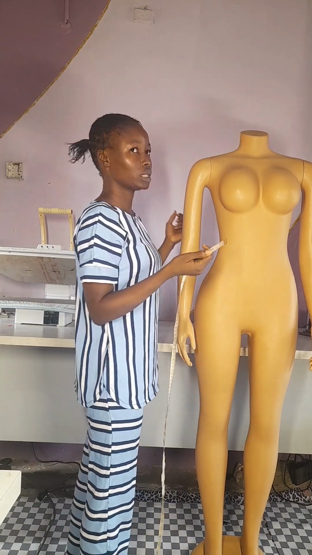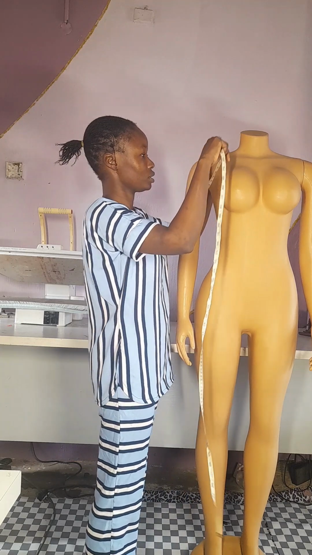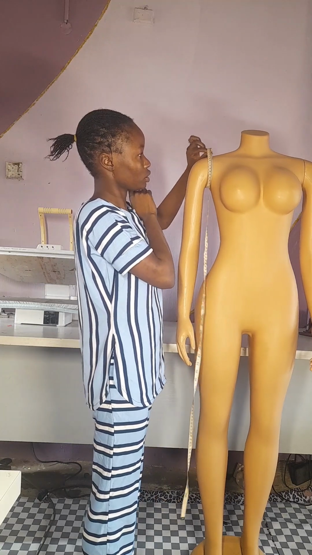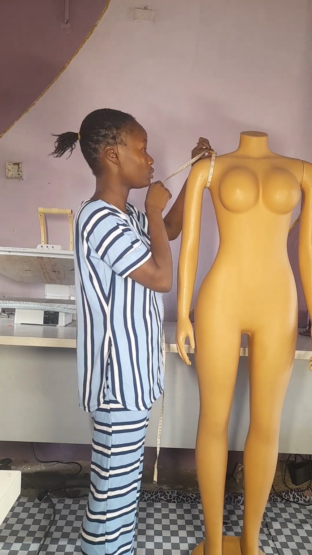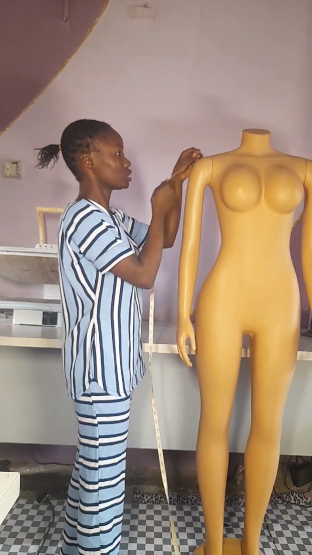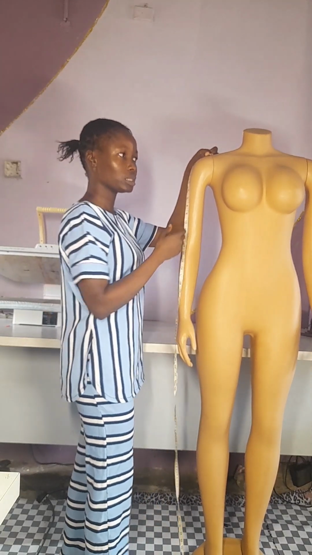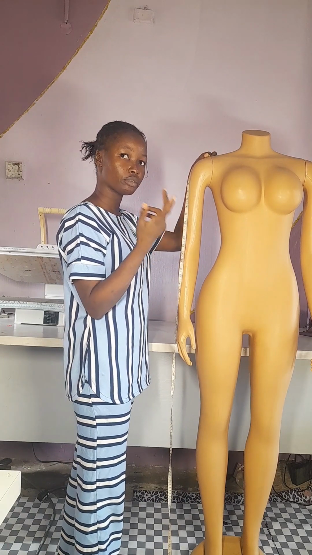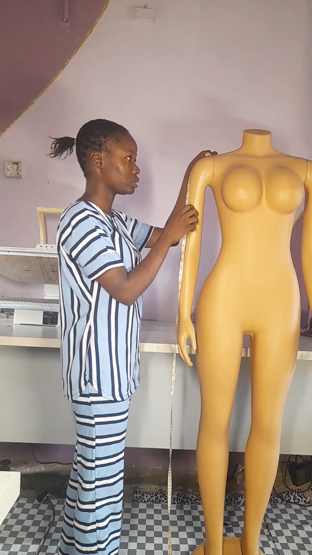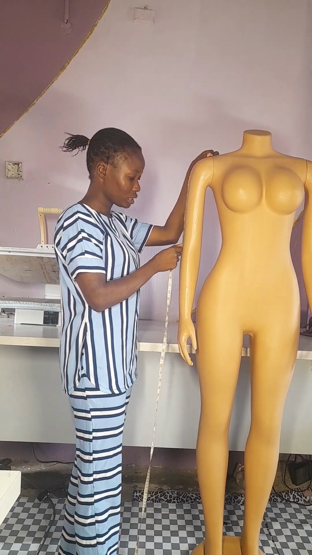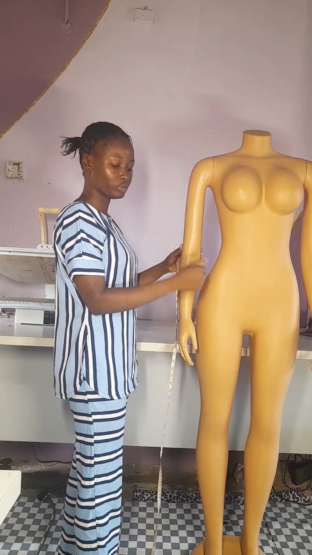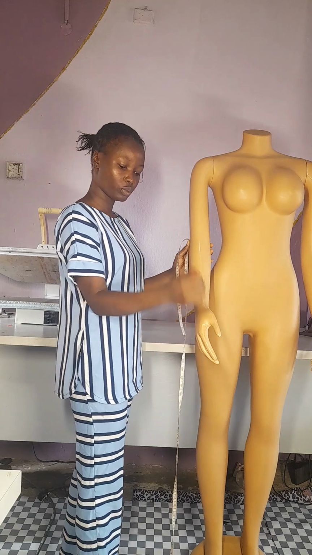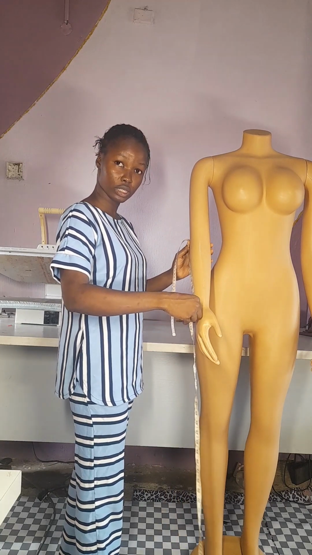So other measurements we take also are the armhole measurements. Your armhole, you can see it. Have your one finger in it. Your armhole measurements. Your sleeve measurements. So basically, I usually tell my students to take 3 measurements for the sleeve: the short sleeve, the long sleeve, and the quarter sleeve. So when taking the long sleeve, you ensure your client folds their hands a little bit before you take the long sleeve measurement.